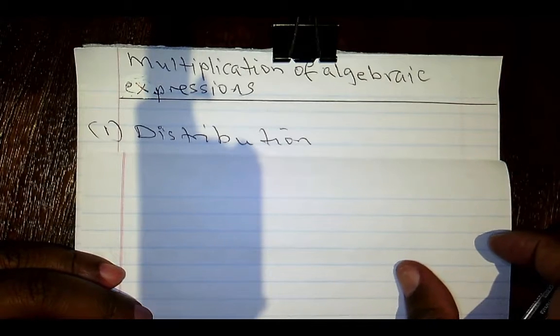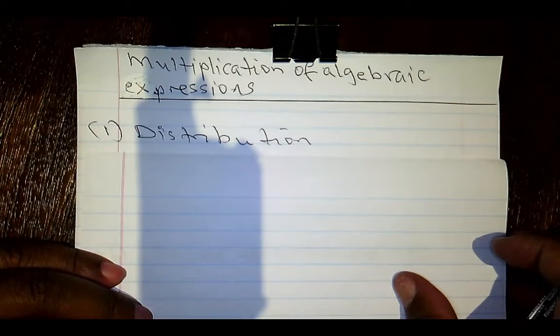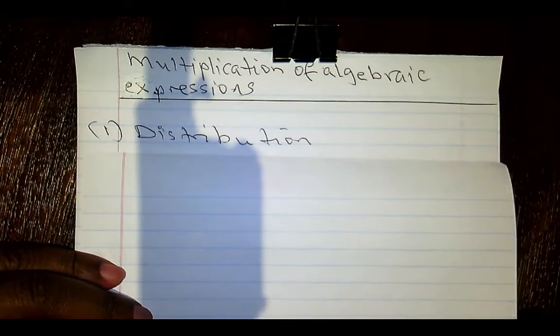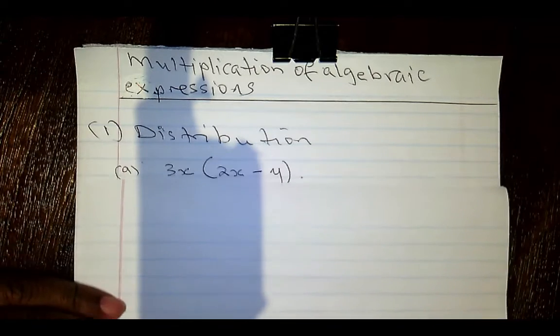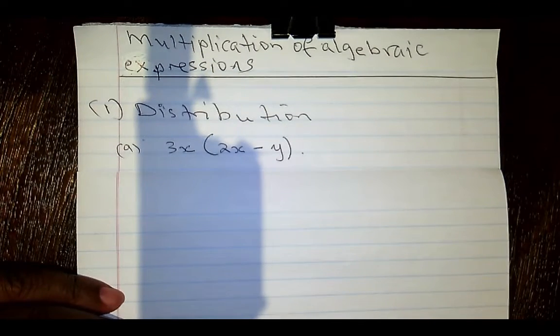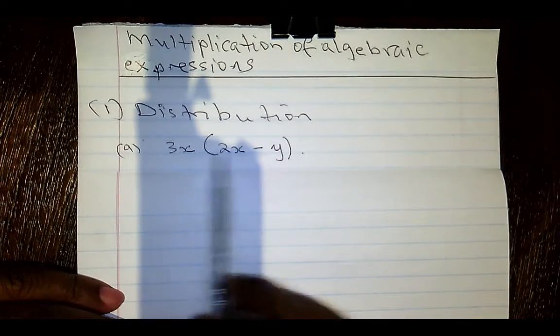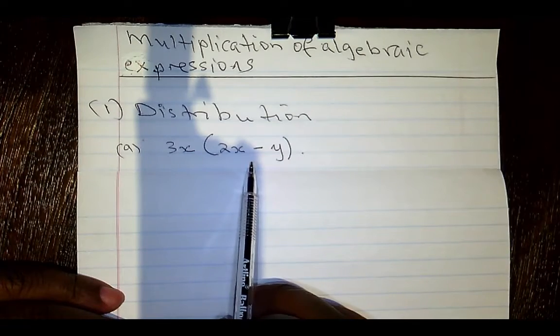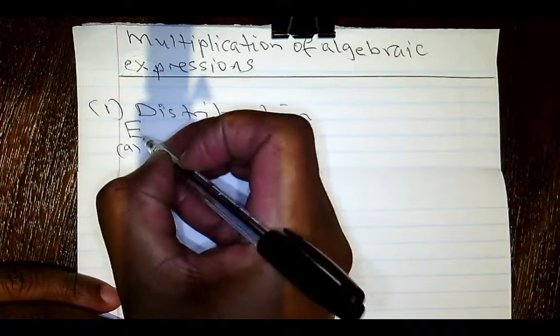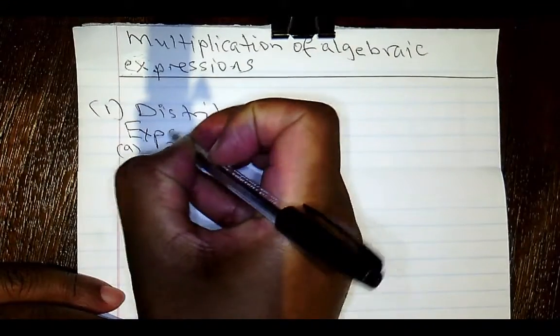We will look at multiplication of algebraic expressions. Just a quick reminder, some revision of the distributive law. This here is an algebraic expression, and you will get instructions, for instance, to expand.